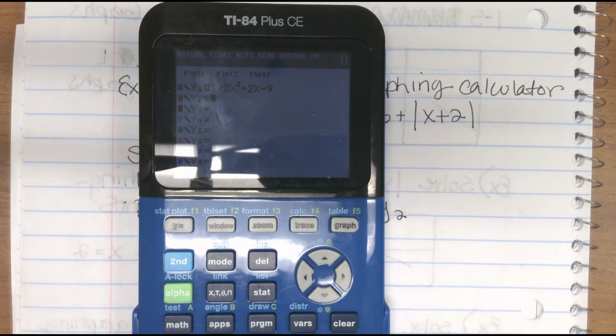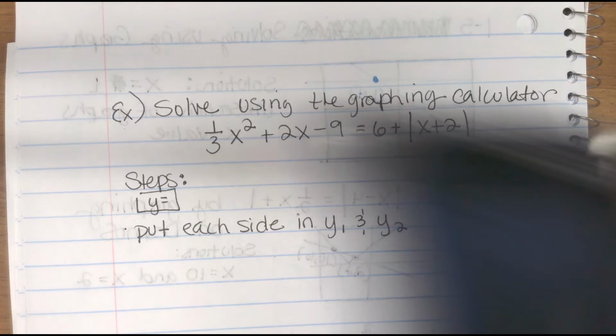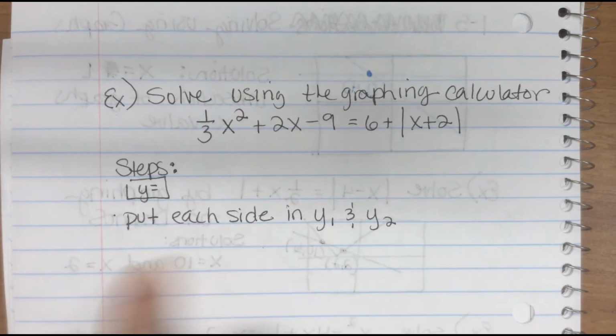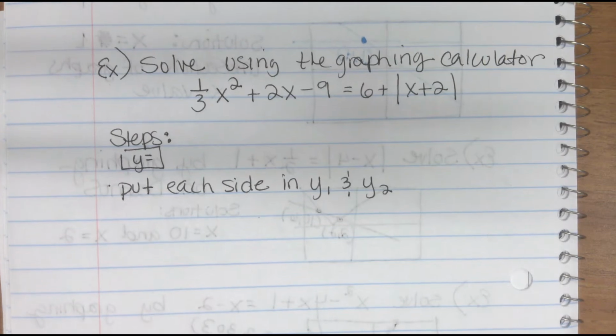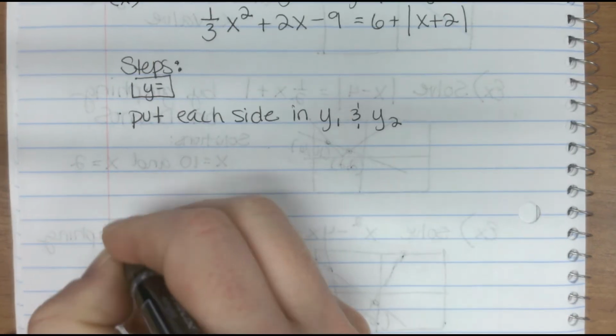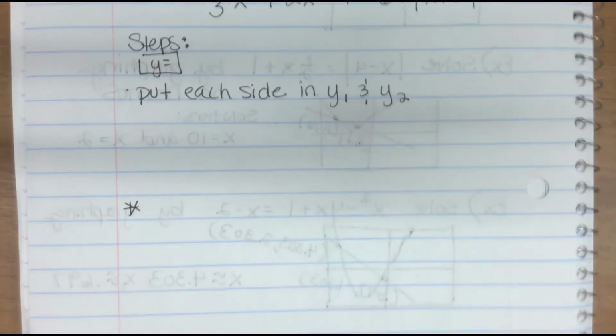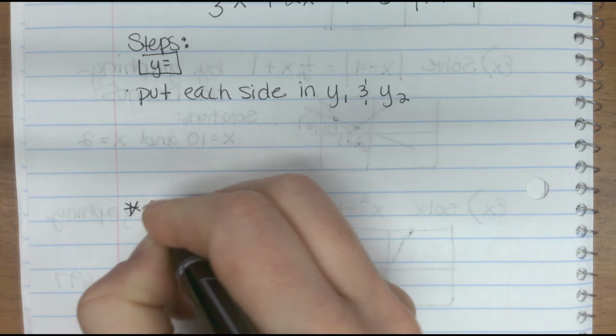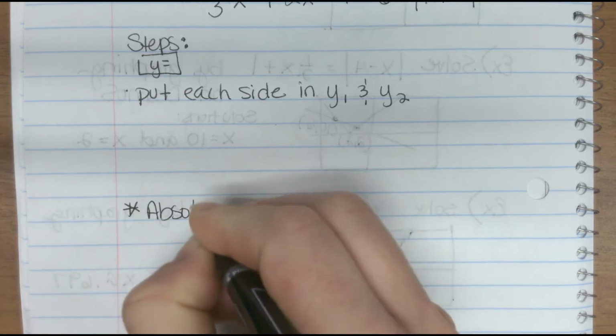Okay. Did you write that down? One little note that I'm going to have you write down at the end: many of the equations we're solving need an absolute value.